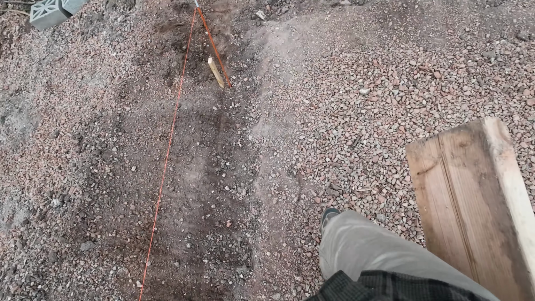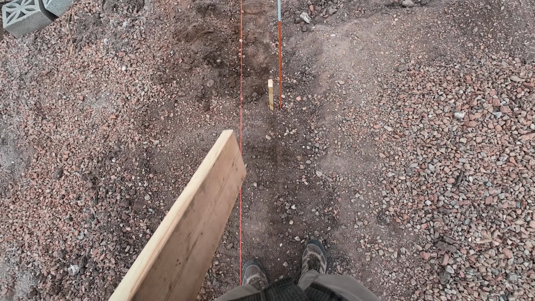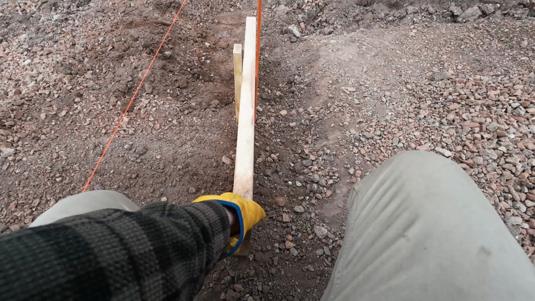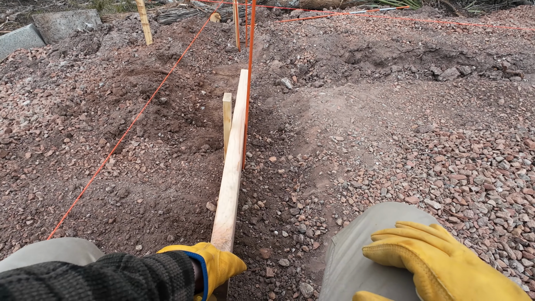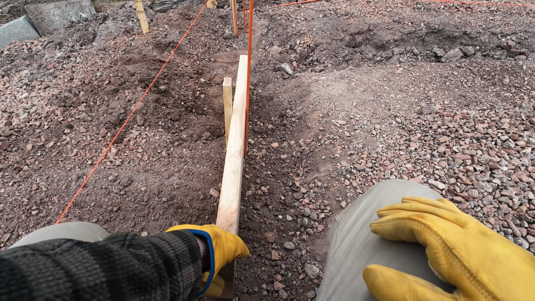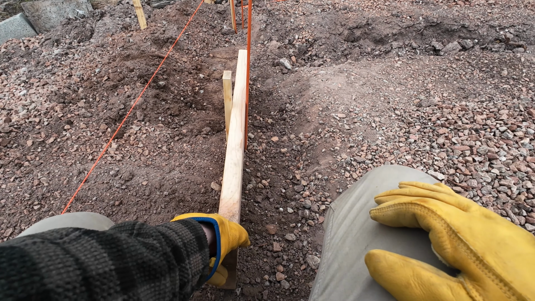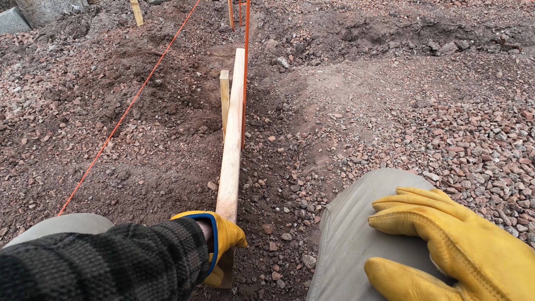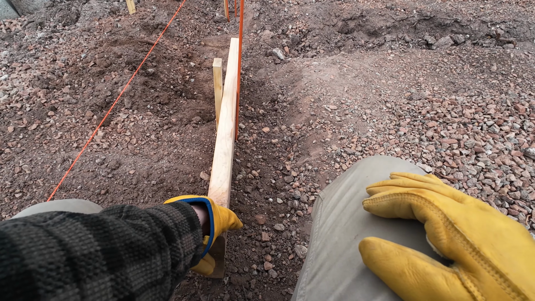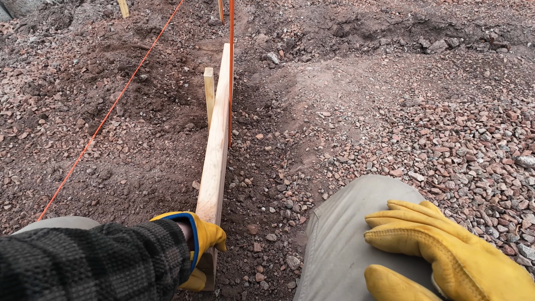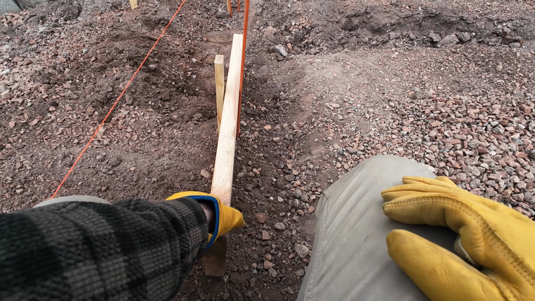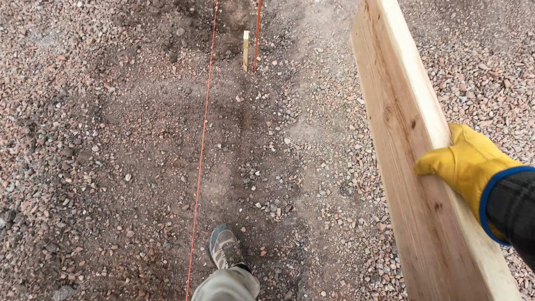Okay, so now every one of the fiberglass stakes I went along and I staked out a wood stake that I can screw the board to and hold it in place. So the next step will be to line up a couple of the 12-foot boards and screw them all level with the string.